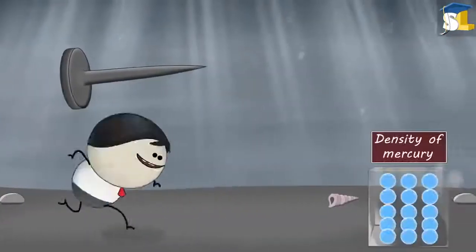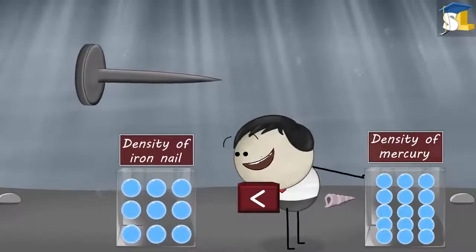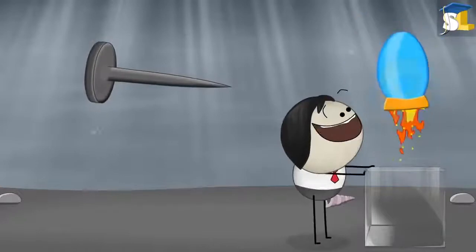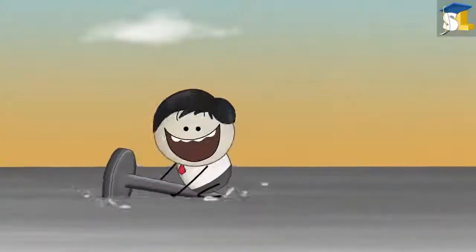However, in the second case, as the density of mercury is comparatively more than the iron nail, the upward force exerted by mercury is more. Hence, the nail floats on mercury.